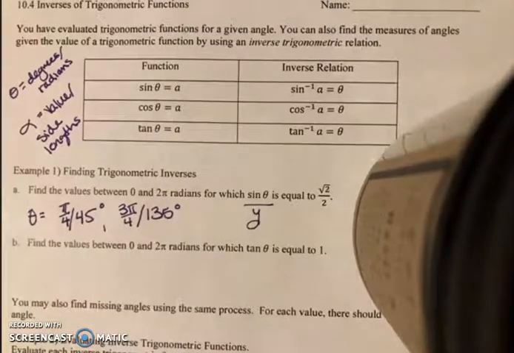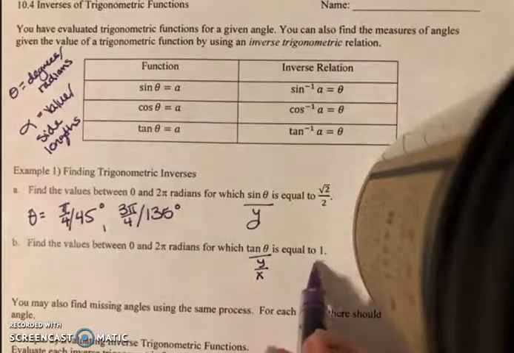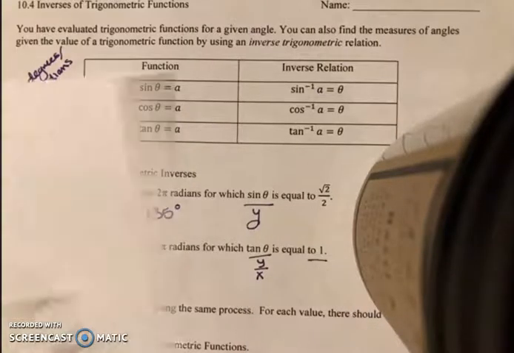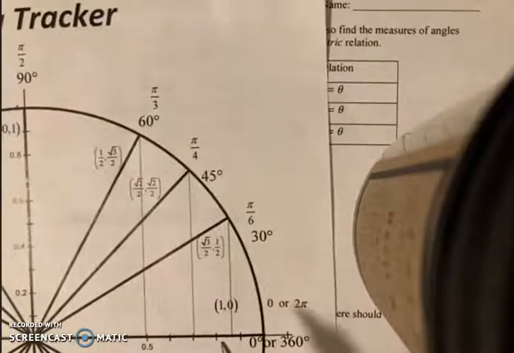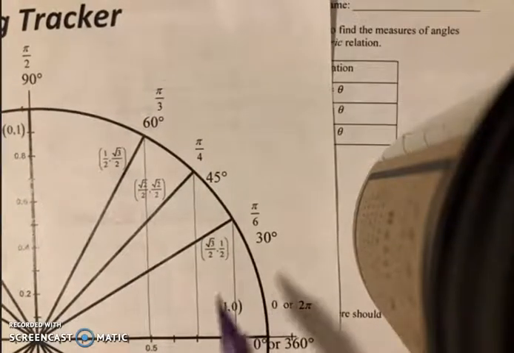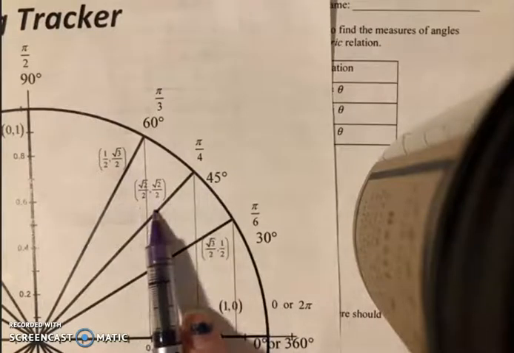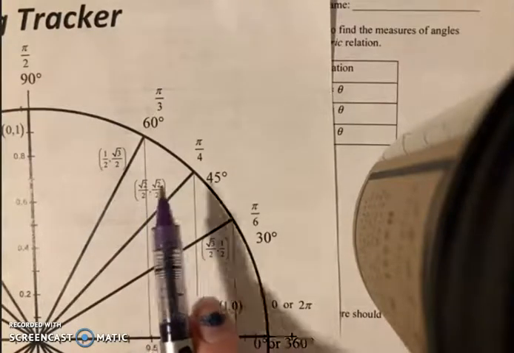Let's try it again. So for part B, it says values between 0 and 2 pi, so that just means we're looking at the unit circle, for which tangent theta is equal to 1. So tangent is y over x, and we want to know when it is equal to 1. So something is equal to 1 if it's that something over itself, meaning you should instantly think about 45-degree angles because their coordinates are root 2 over 2, root 2 over 2.